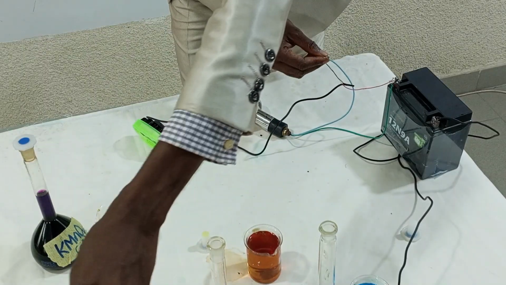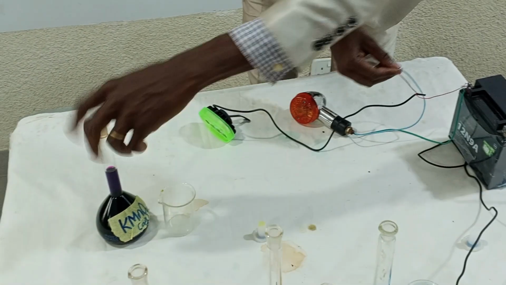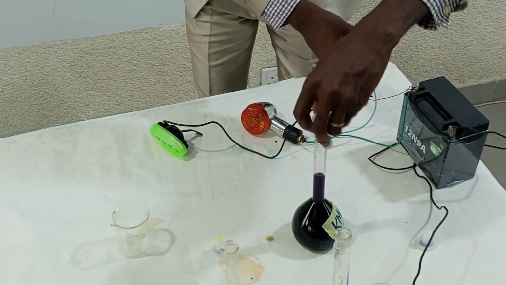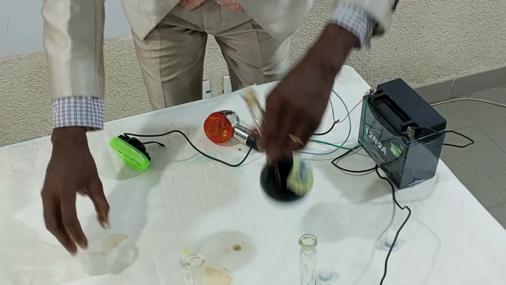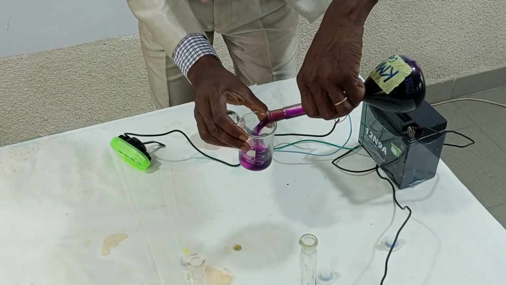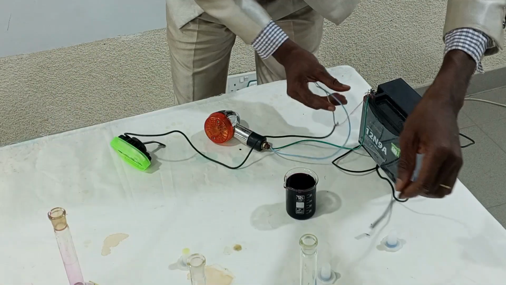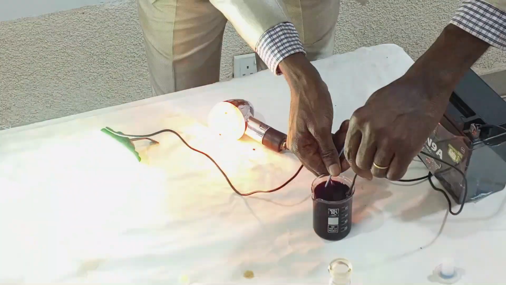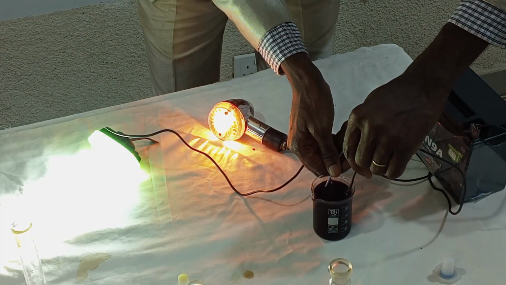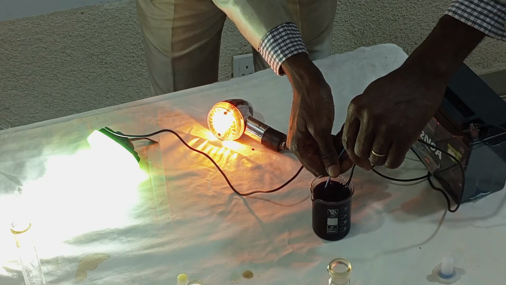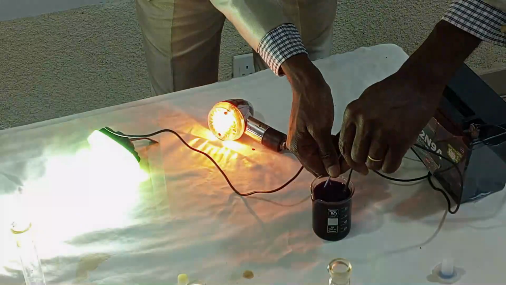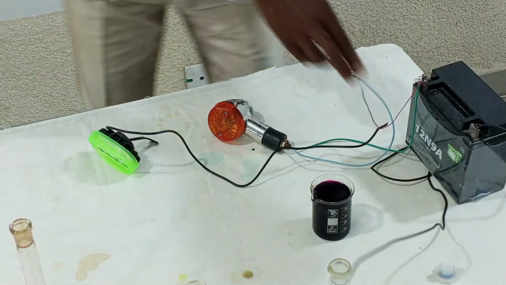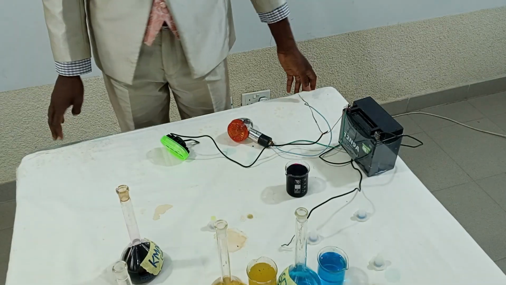Now let's check the potassium permanganate. This contains potassium ions and MnO4- anions. So let's see. See? It produces light because it contains K+ and MnO4- anions. So most of the salts that we have contain ions, positive charge and negative charge.